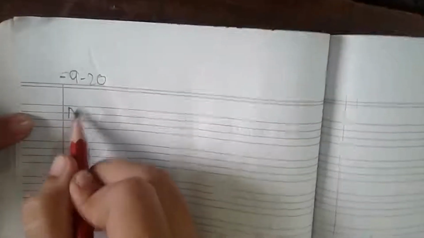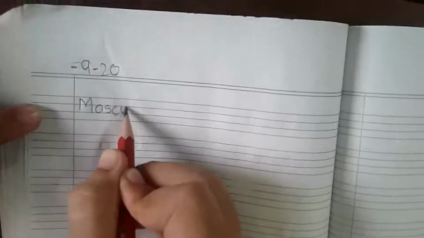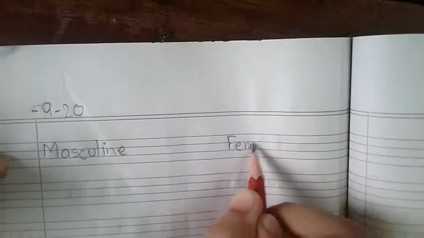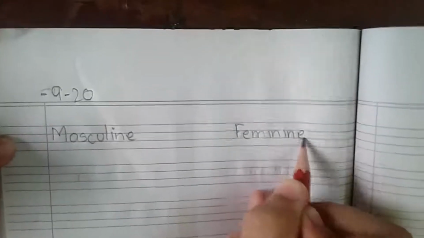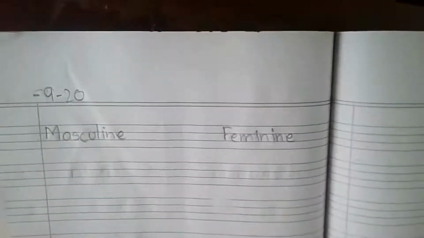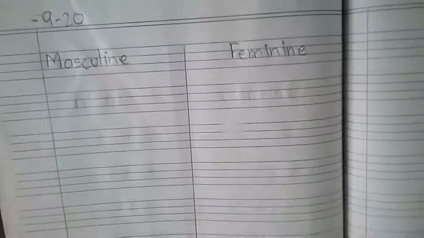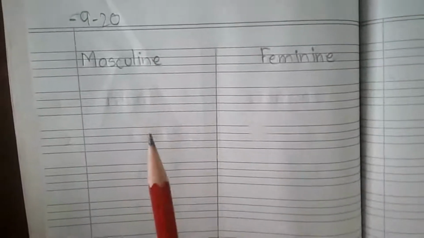So write down the heading, masculine, feminine. And take a scale and draw a line in the center of the page like a teacher. Okay, do you know what is the meaning of masculine, feminine?